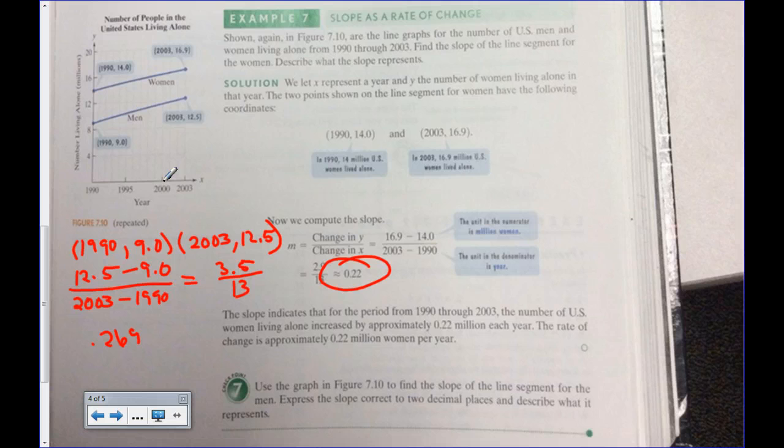How much it's increasing. So what is increasing? The number of people living alone is specifically what kind of people? Men. So the number of men, how many men are living alone, increasing each year. So this is 0.269 million men.